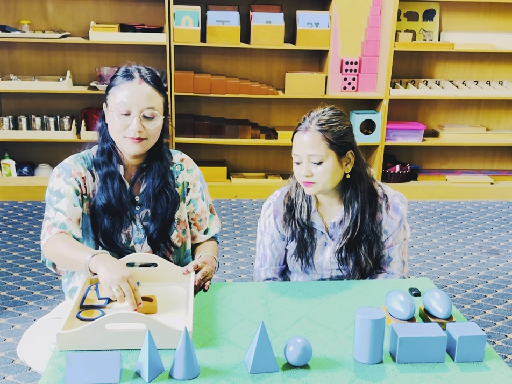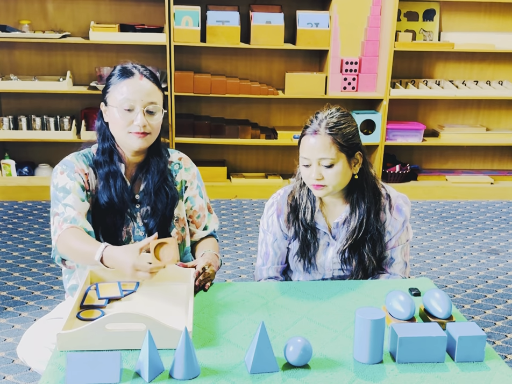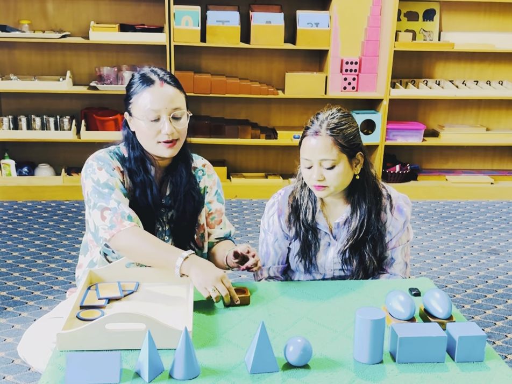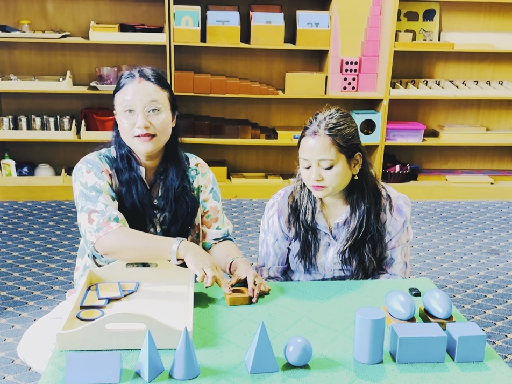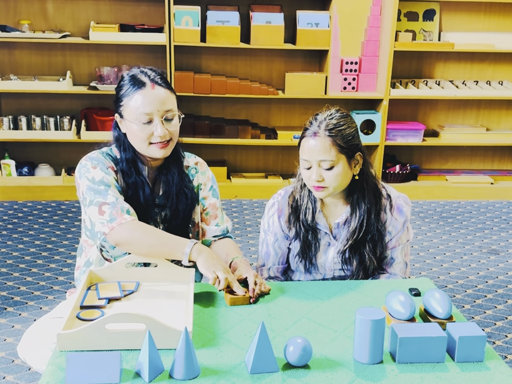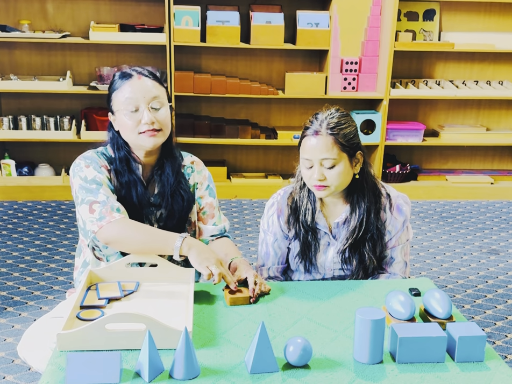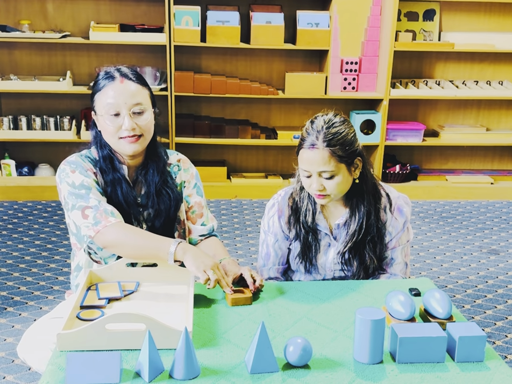Now again I'm going to take another base from the tray and place it bottom part of the green mat. Now fill the base 2 fingers by right hand. This is a base of sphere. It is round in shape.